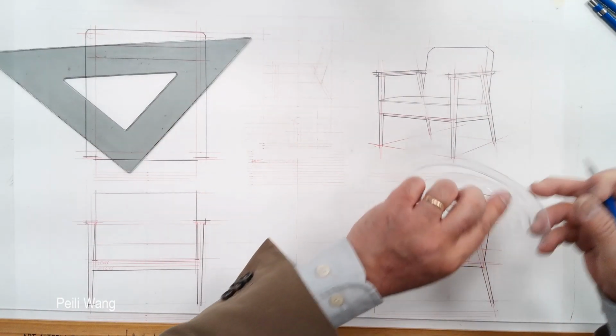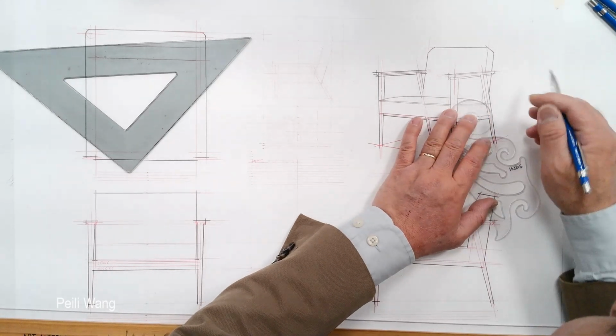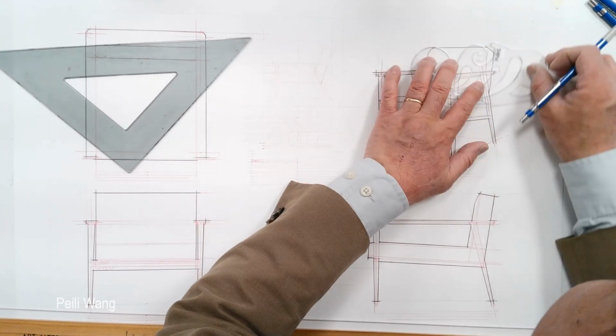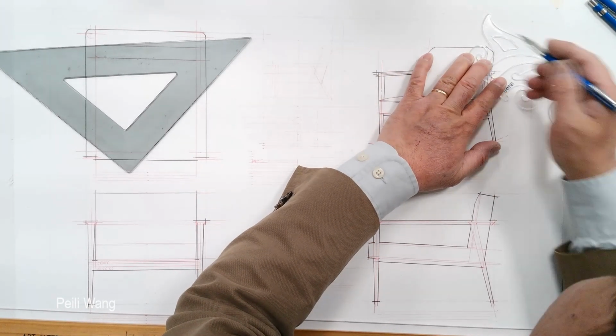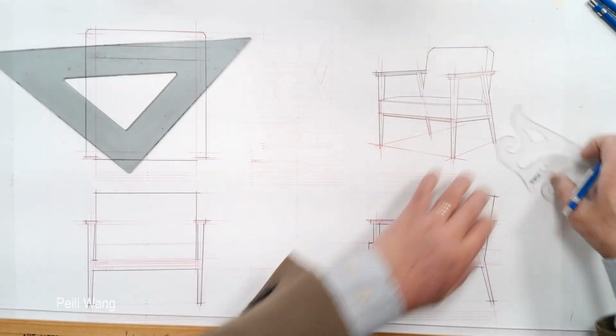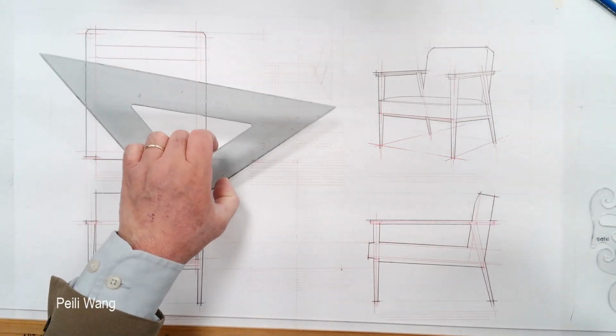French curve. Okay. Okay, so now I get an overall for this chair.